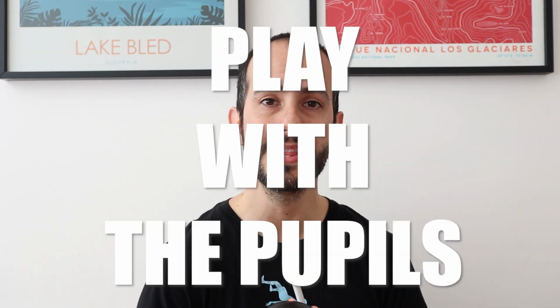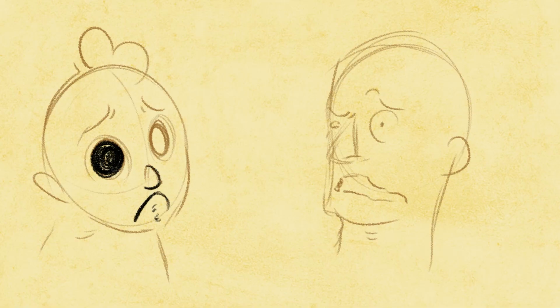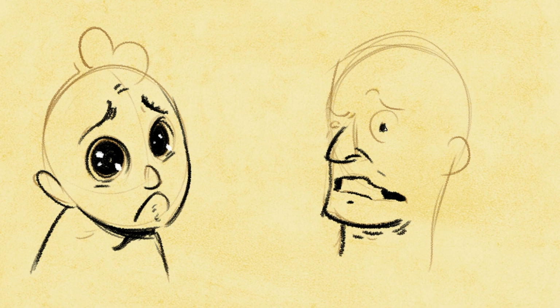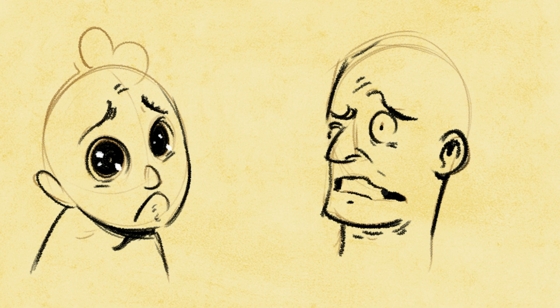4. Play with the pupils. I know that this doesn't really translate to real life, but this is a really good resource that will help you a lot when trying to make expressions. Make them bigger, make them smaller, depending on the expression that you want to make. You will find a way to make that face even more expressive.